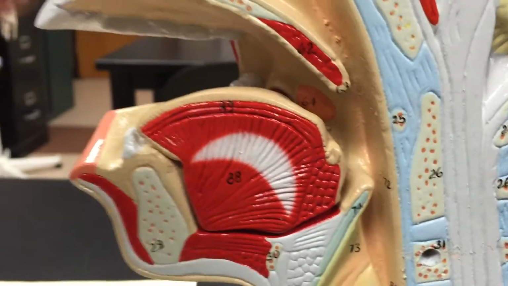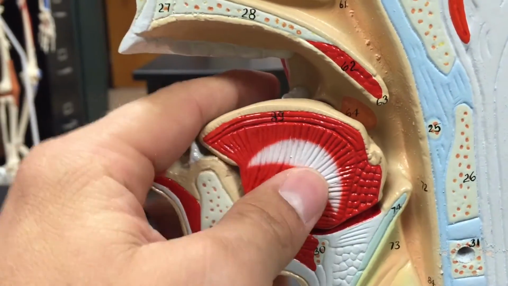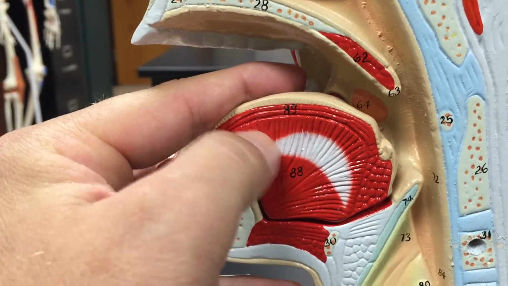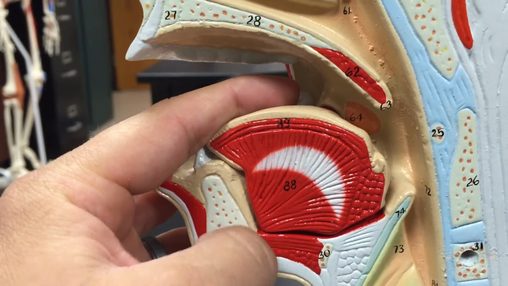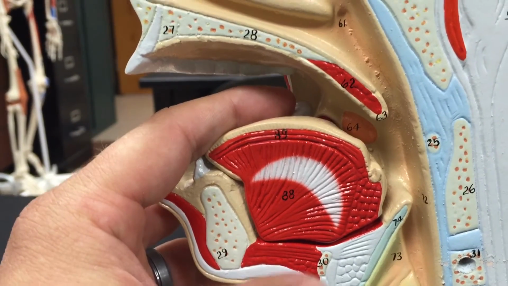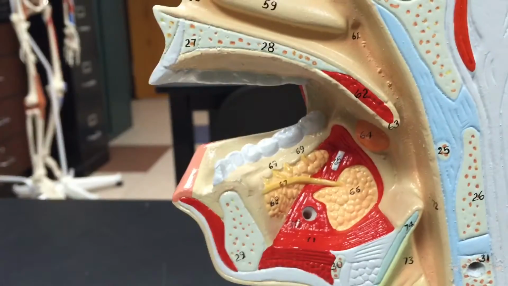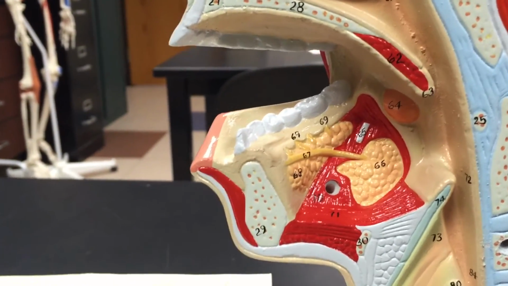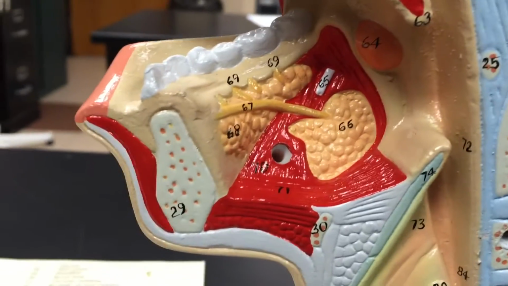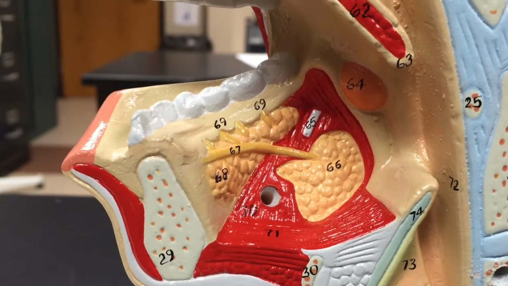Now, if I look down here, we have the tongue, which in this case is shown as a solid mass of muscle, and then it has muscles that are considered to be extrinsic muscles that attach to other things to help move the tongue around, up and down, side to side, that kind of stuff. If I take the tongue out, it allows us to see some of the internal structures.